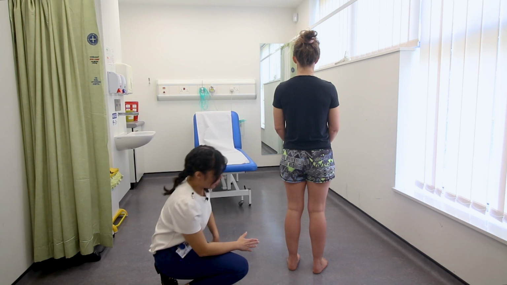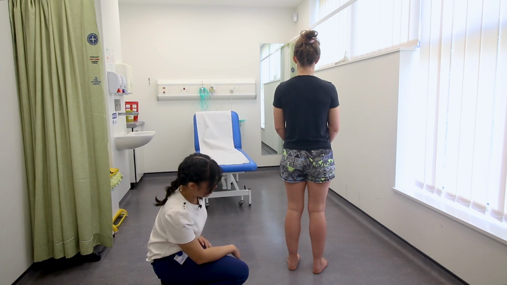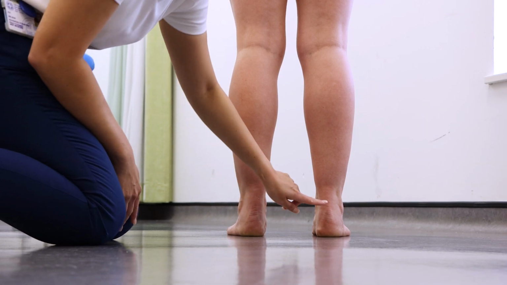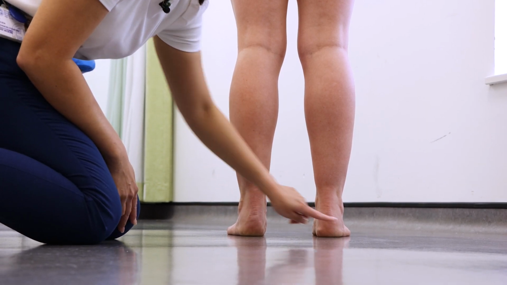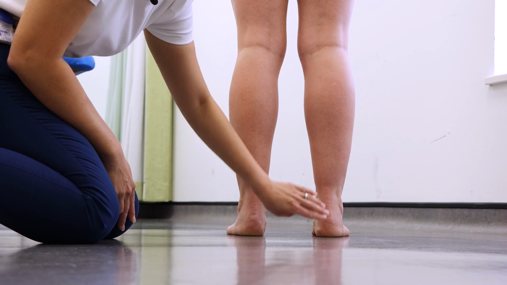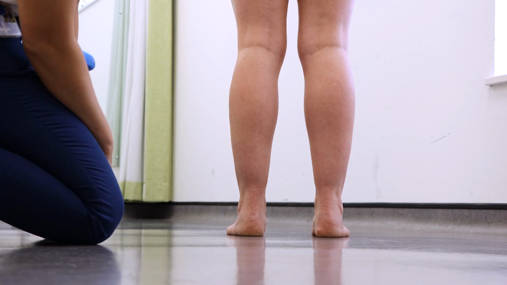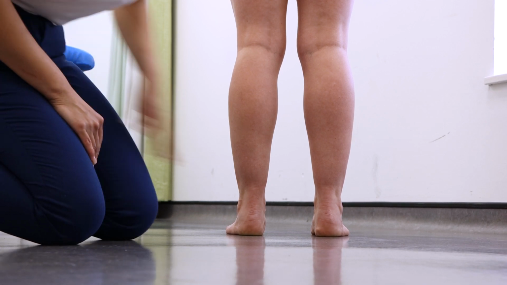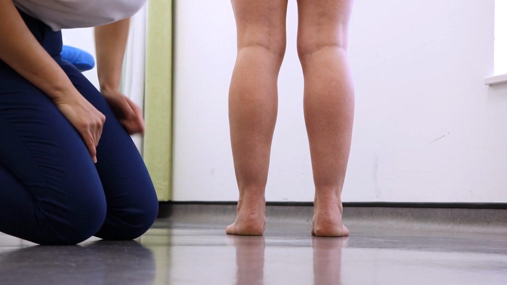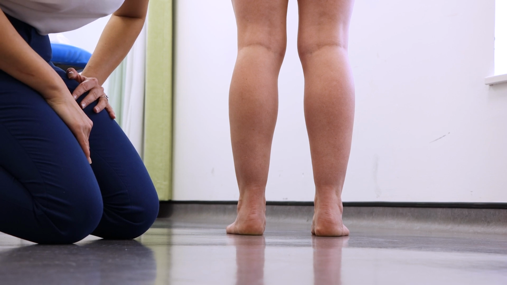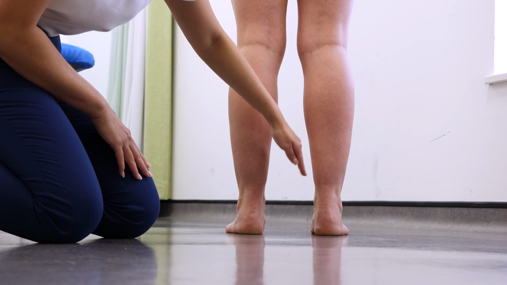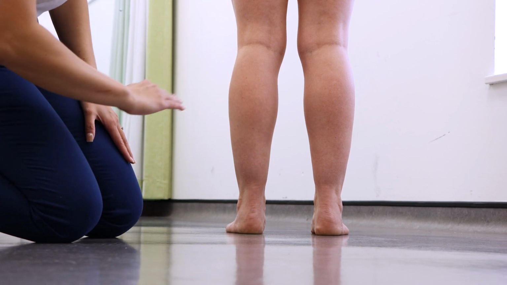So in this position, you can also assess the foot posture alignment, the frontal plane of the hind foot, for example, looking out for any valgus angulation, varus, or is it a fairly neutral hind foot alignment. You can also assess the transverse plane of the foot, looking for the too many toes sign, where more than 2 toes are visible laterally, or are there more toes visible medially towards the midline.